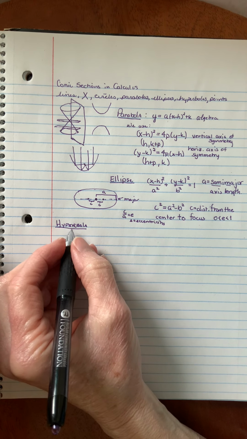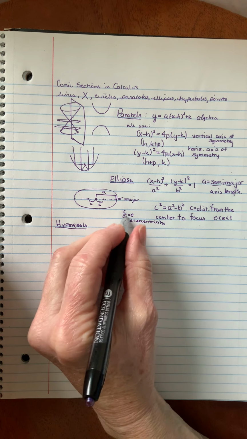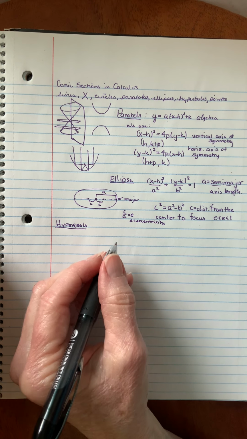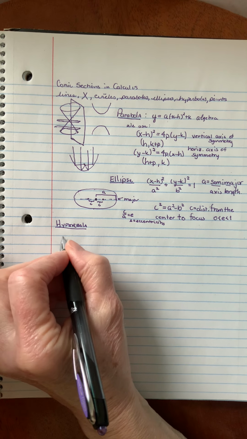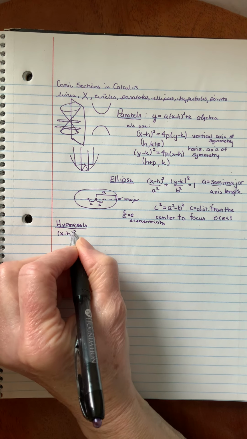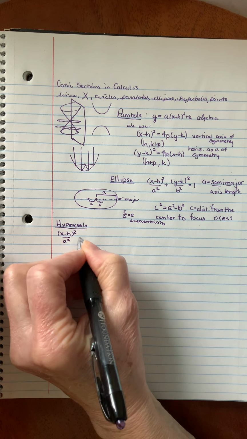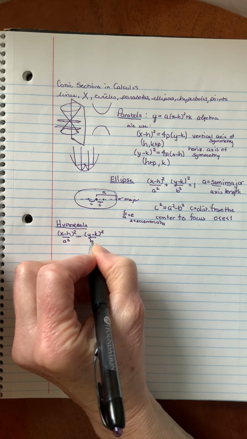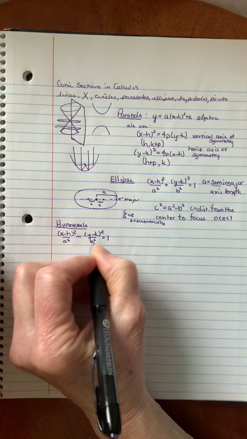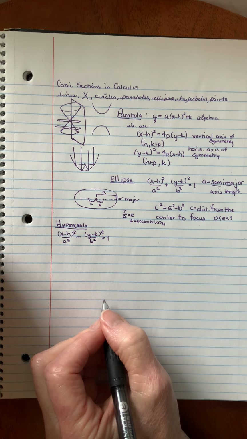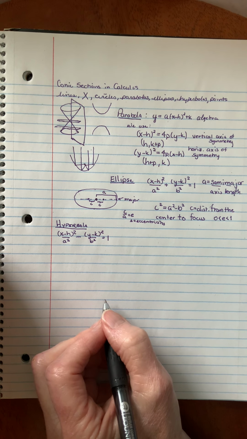Okay, and notice we're using all positive values for a and b and c here. So hyperbola. A hyperbola's basic formula is this: (x minus h) squared over a squared minus (y minus k) squared over b squared equals 1. Now again, a and b can be swapped out there, and the minus sign can be in front of the x squared term instead of the y squared term also.